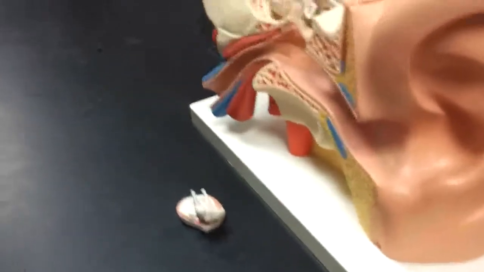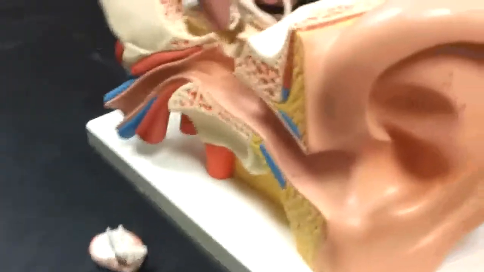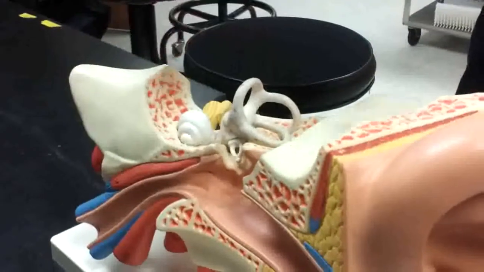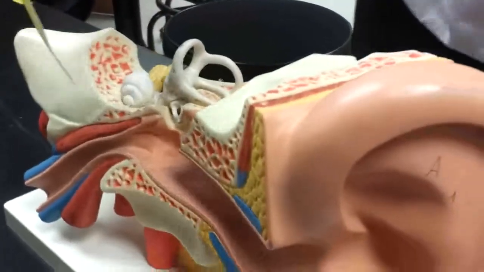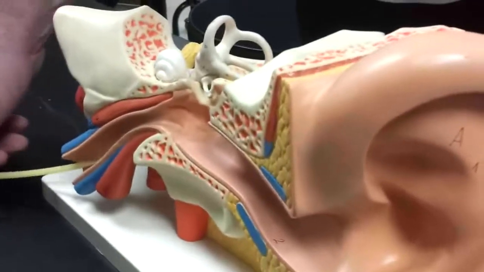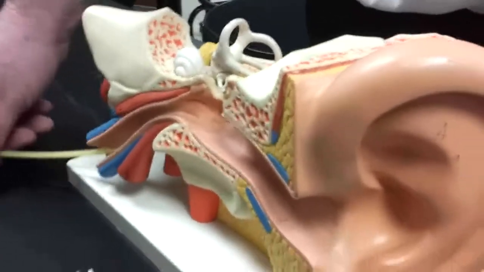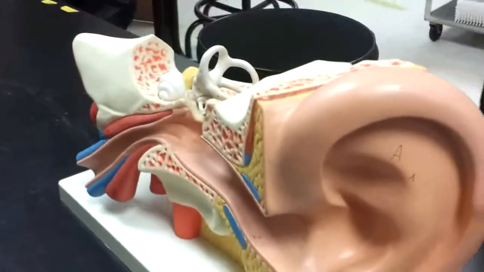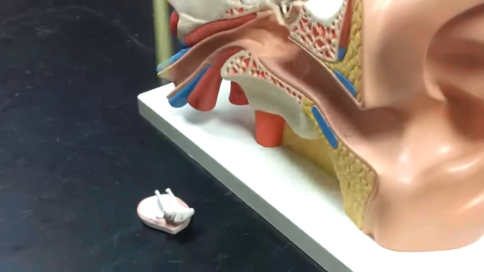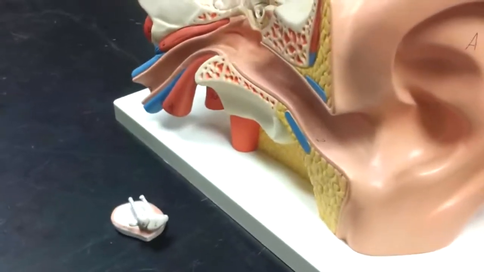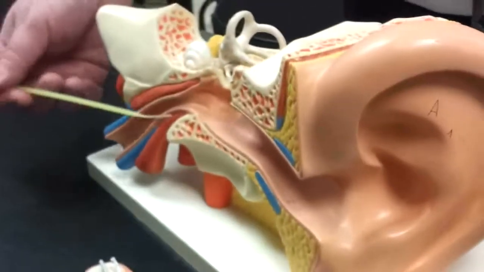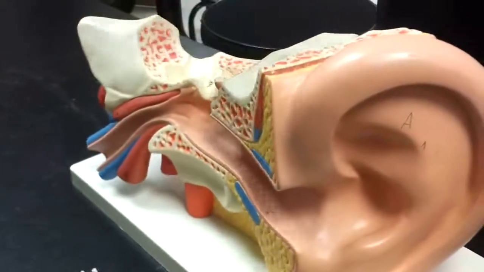And then where do I find the stapes? Well, notice it's over here. It's kind of fitting into a structure in the inner ear. What's this stapes fitting into? Into the oval window, right. Okay, and then what's this pathway right here? That's the auditory tube or eustachian tube, right. So again, it's eardrum, malleus, incus, stapes. Stapes is fitting into the oval window, auditory tube.